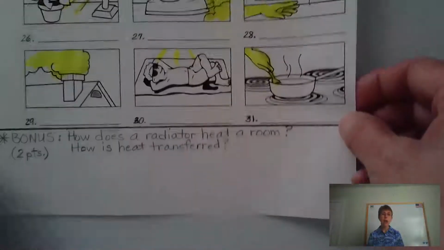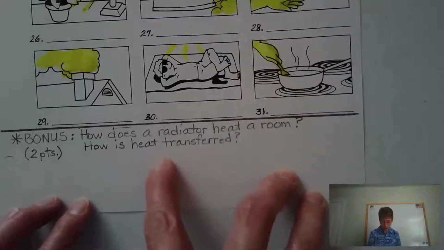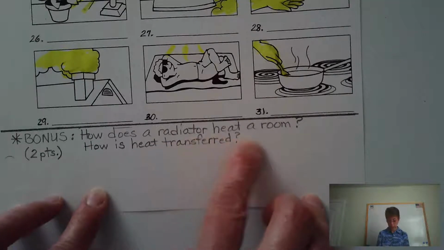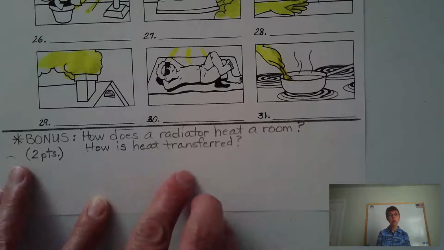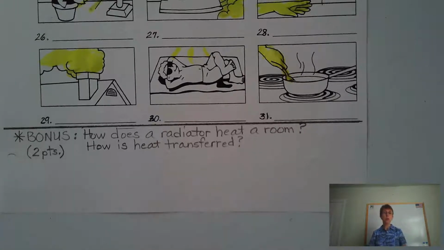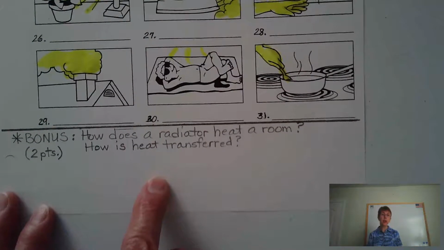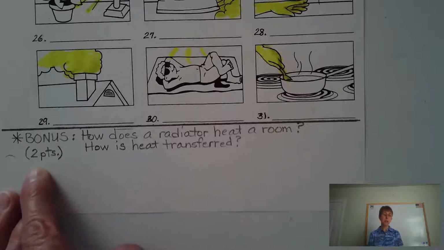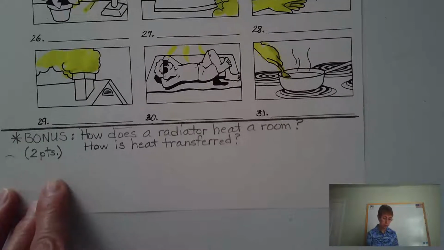And then the bonus down here: how does a radiator heat a room? And how is heat transferred when you're using a radiator? What is a radiator? An old style of heating up a room. How does the radiator work? And then how is the heat transferred? So again, make sure you're clear here, writing in complete sentences, and it is a bonus.